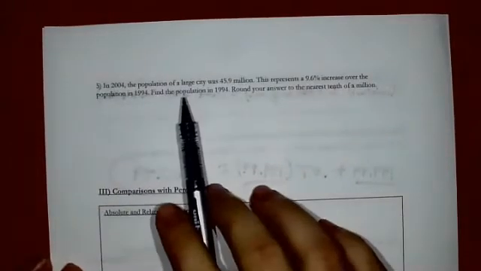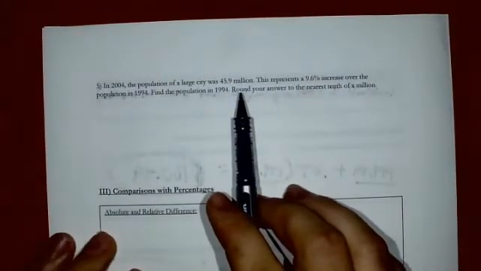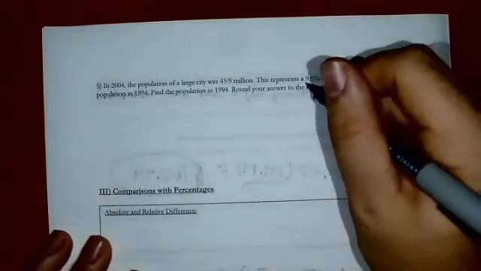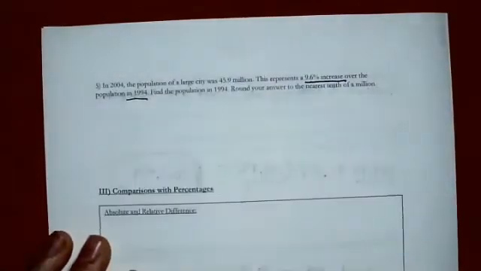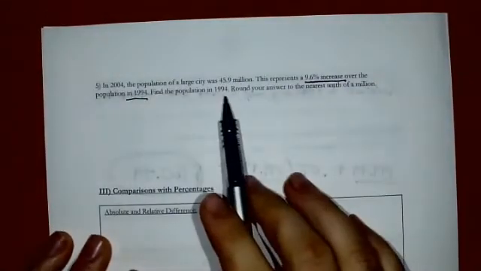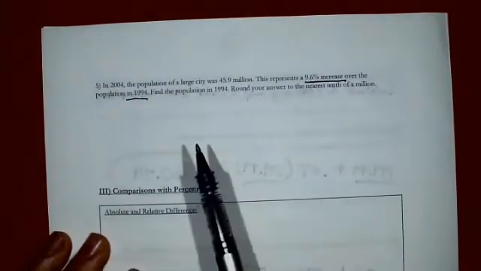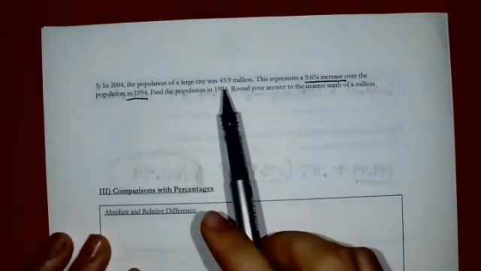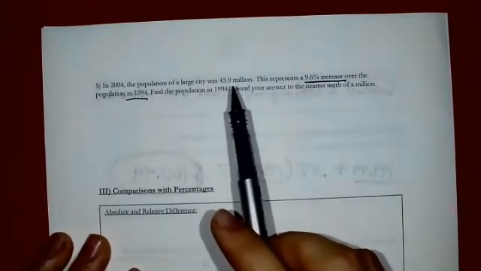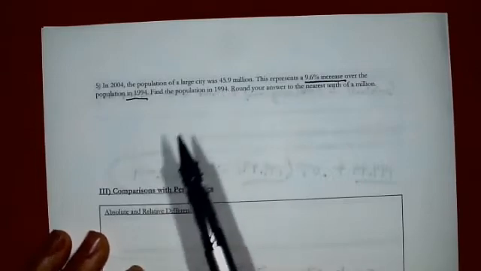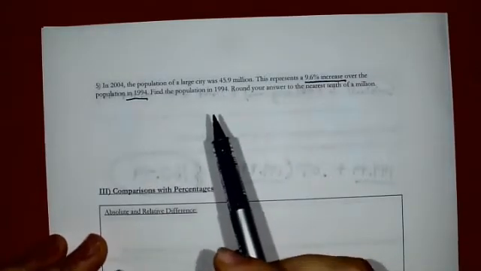Last example involving percent markup or markdown, number 5. So in 2004, the population of a large city was 45.9 million. This represents a 9.6% increase over the population in '94. Find the population in '94, and then round that to the nearest tenth of a million. So that 45.9 million is after the percent change, not before. So we don't know the original value before the percent change. So we'll call it X. We don't know what it is.